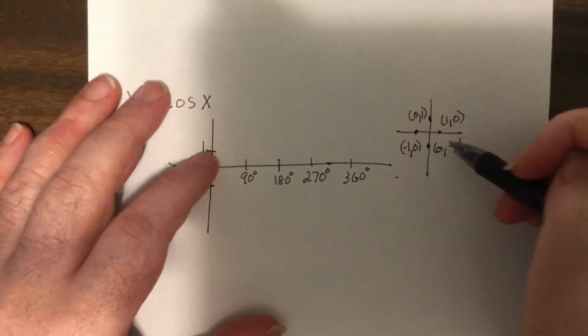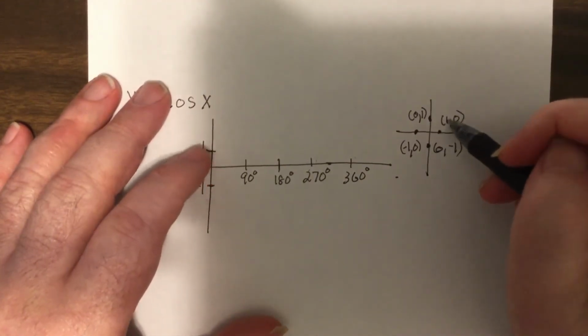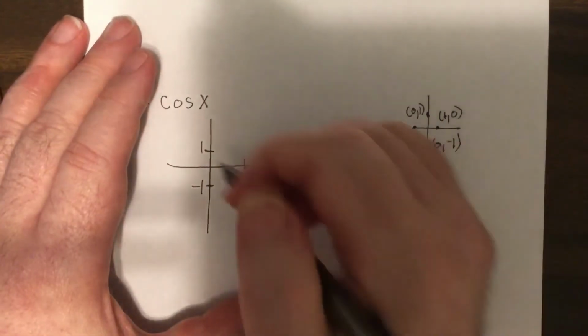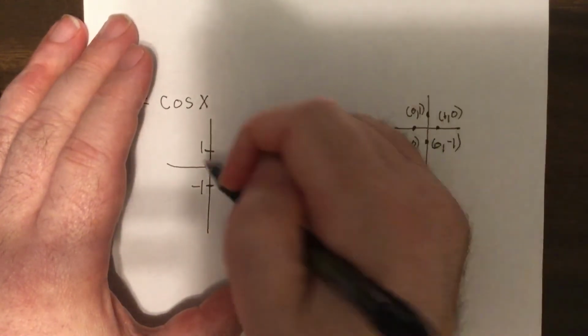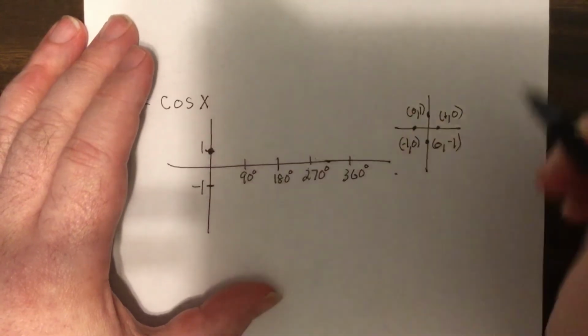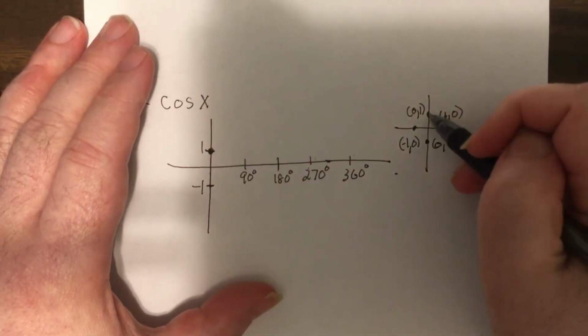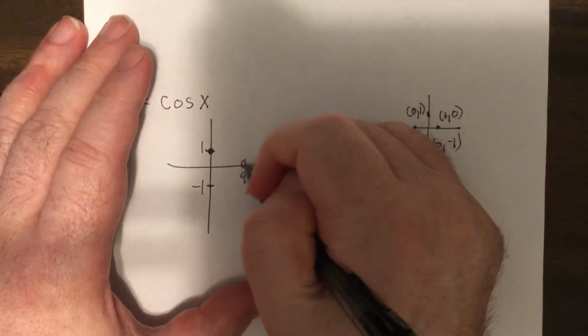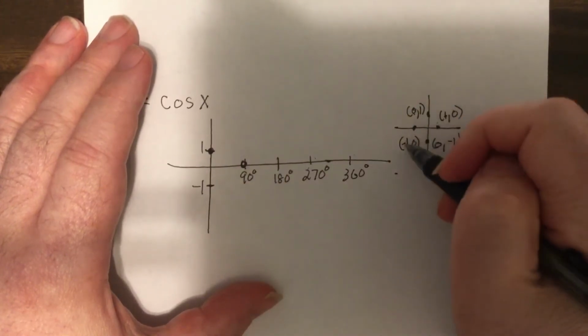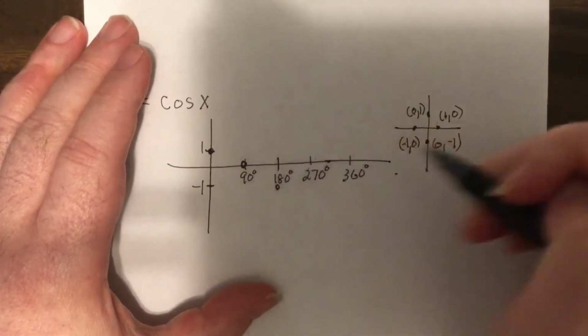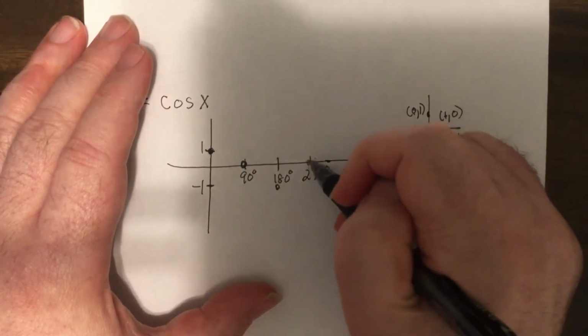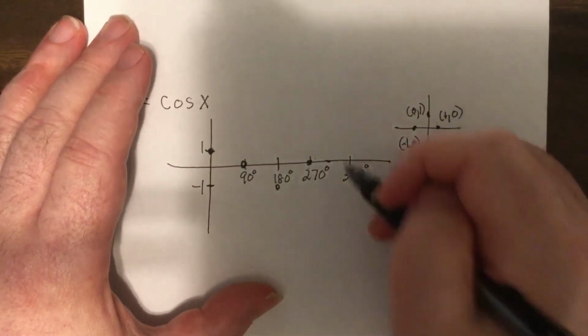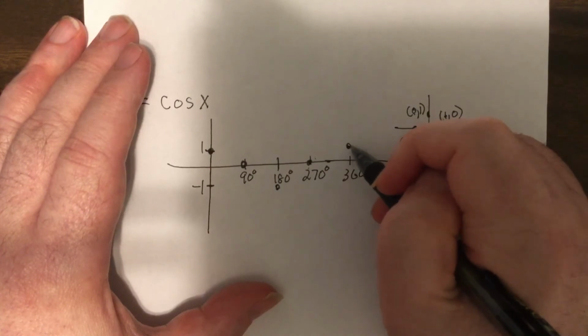So cosine at 0 degrees, x is 1. Cosine is x over r, so it starts at 1. Then at 90, it's at 0. Then at 180, it's at negative 1, back to 0, back to 1 at 360 degrees.